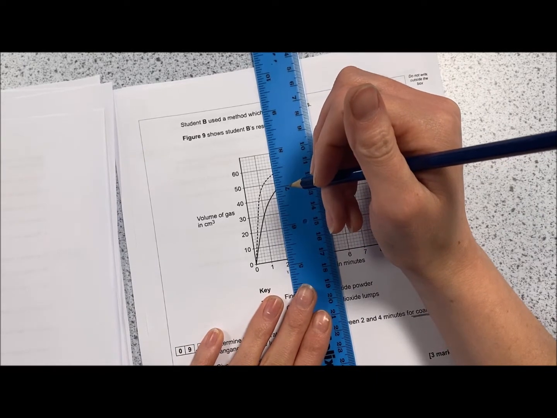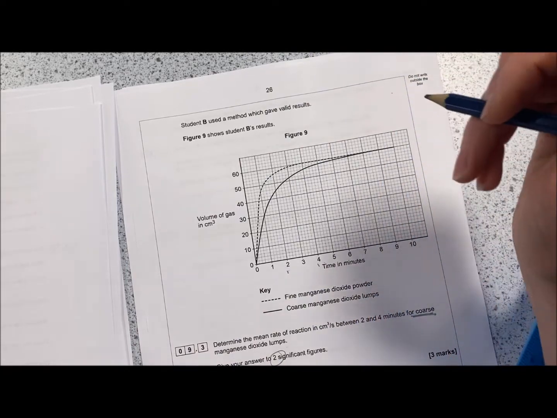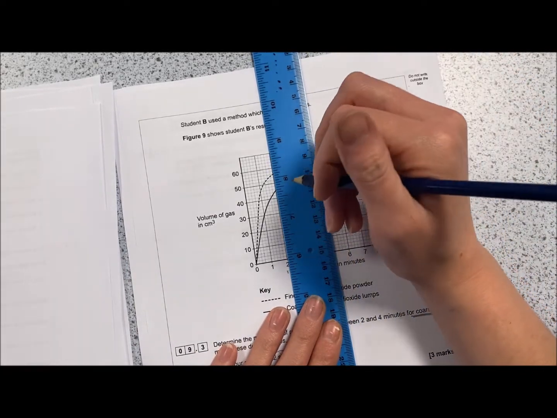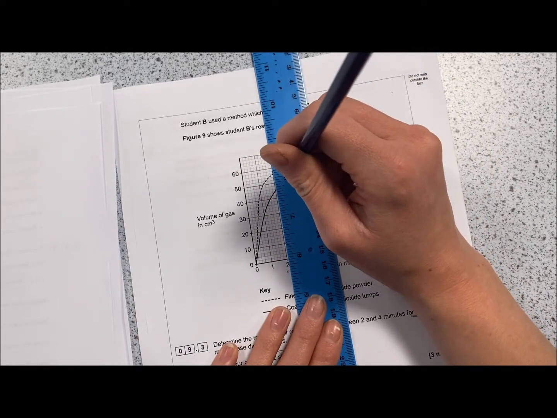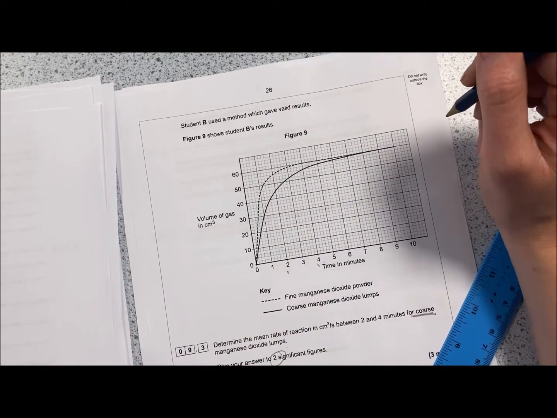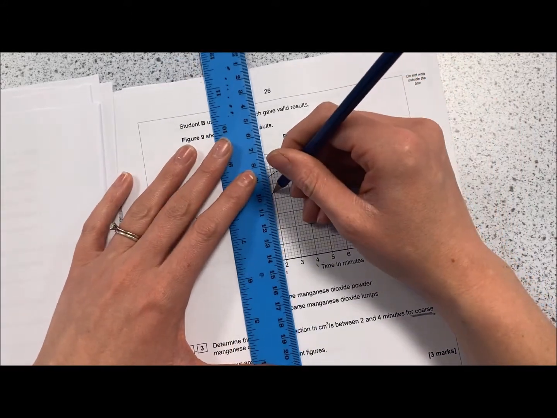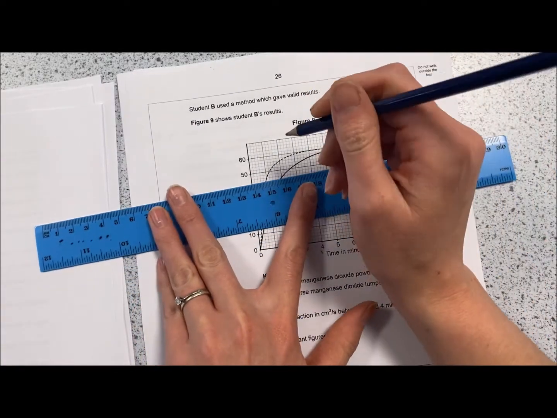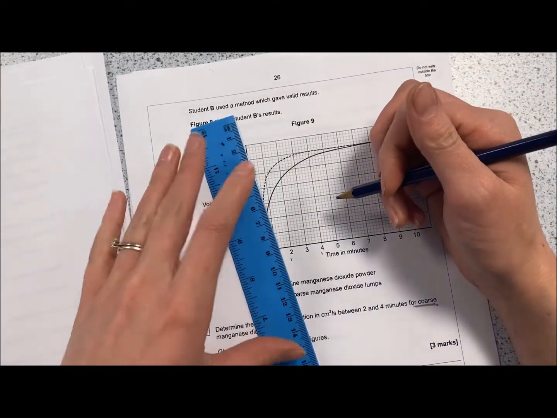So if you read up from 2, my volume of gas at 4 minutes.